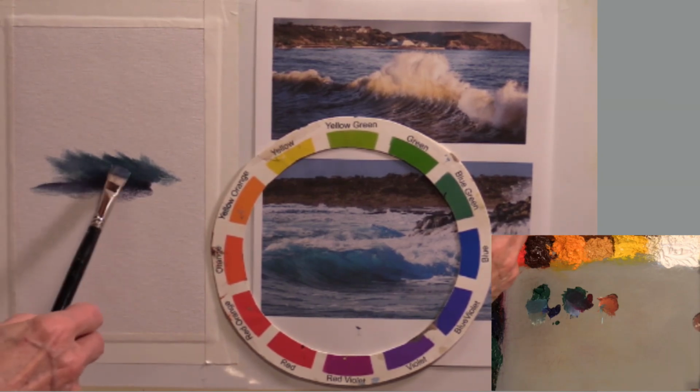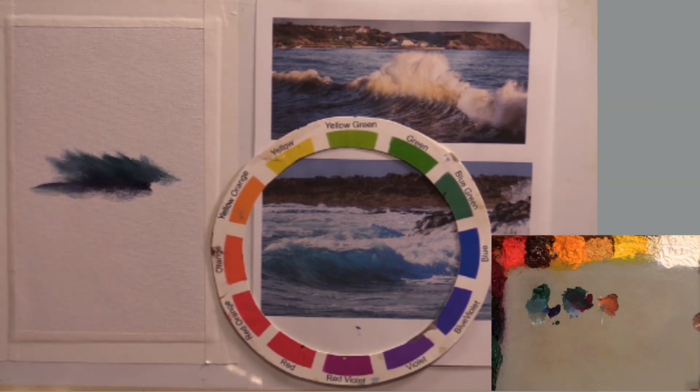and so forth. All right, so we got that, a nice little blend there. Now at this point I would want to wash the brush so I have more control over the value.